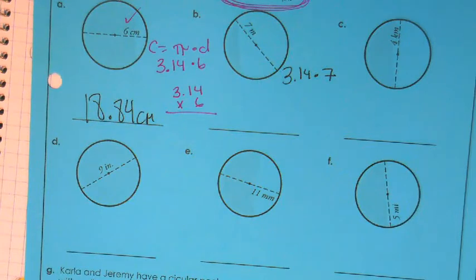Let's do it. What are we going to do for letter C? 3.14 times 4. Yep, 3.14 times 4. Okay, give us 30 more seconds. Type it in, type it in, type it in. All right, what do we get for C? 12.56. Use the calculator.